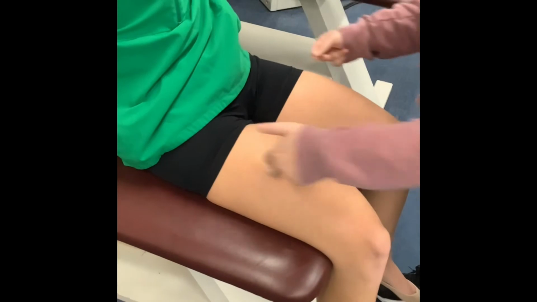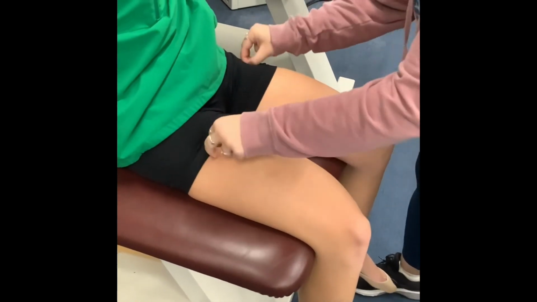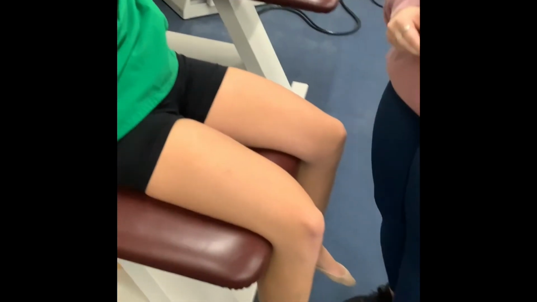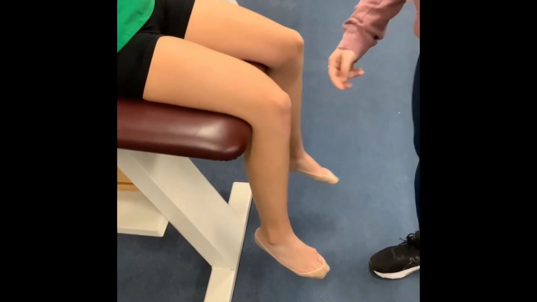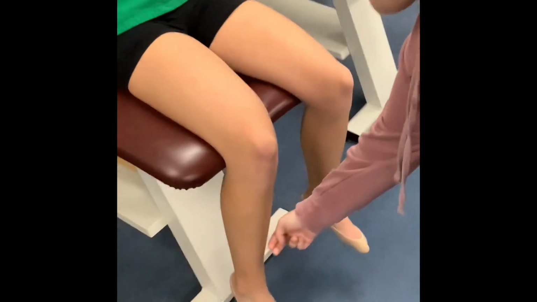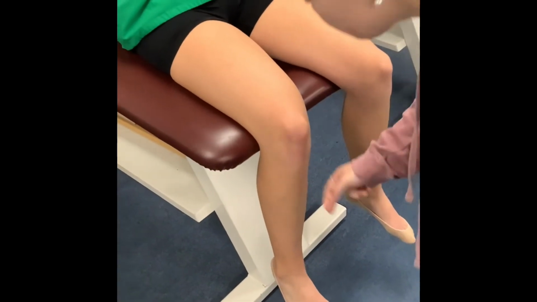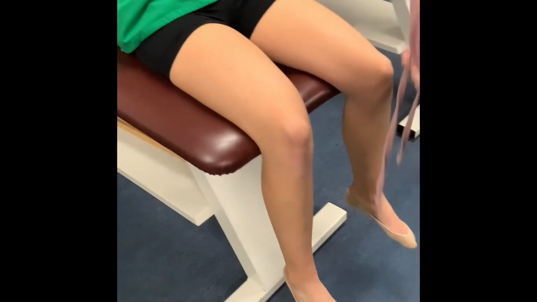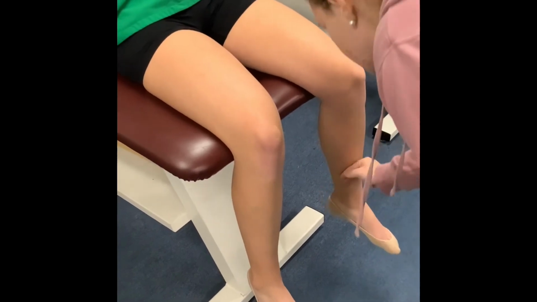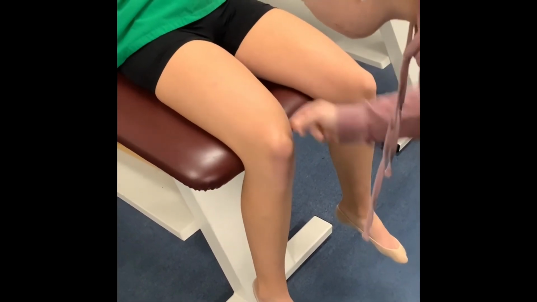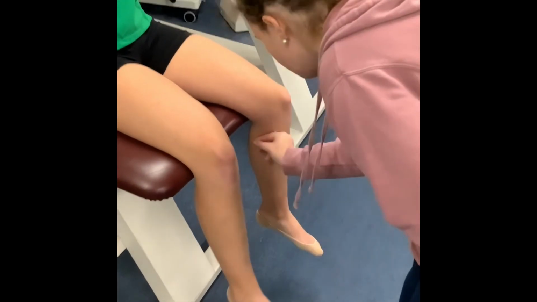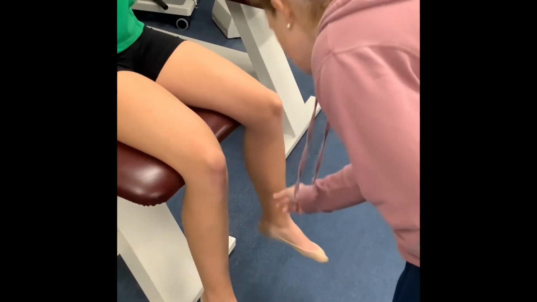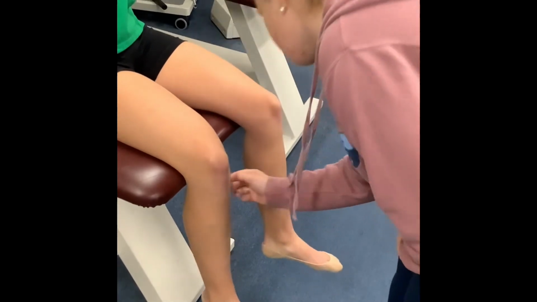For light touch, deep touch, and then pinprick. And then L4 is going to be the anterior knee, medial thigh, and then medial border of the foot. So we're going to do anterior knee, light touch, deep touch, and then pinprick.